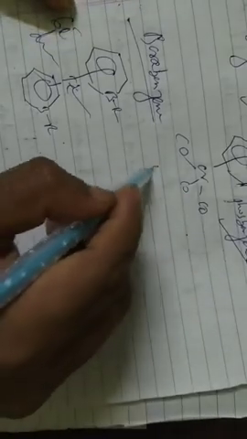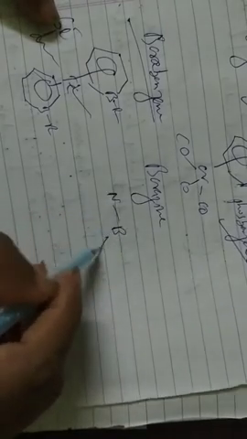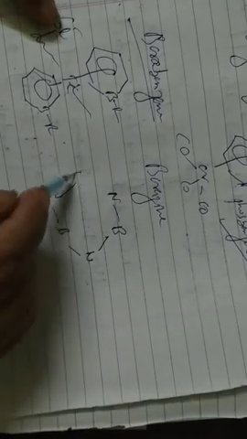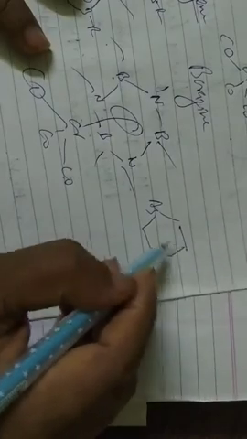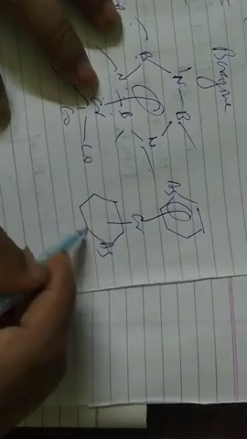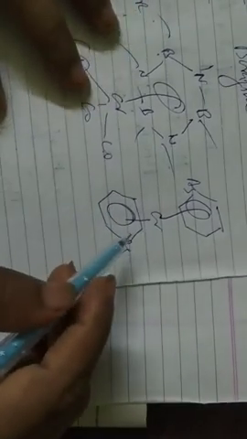Then your borazine. What is borazine? It is a nitrogen boron compound. Again with chromium, you can go for it like this. So this is your borazine, and it also acts as a heteroatom analogue of benzene. And then arsabenzene is there. Arsa means arsenic, okay. So you take one compound of chromium, again like this. This is called arsabenzene.